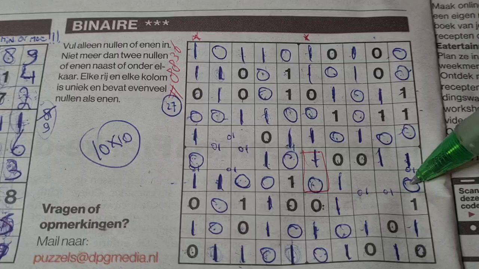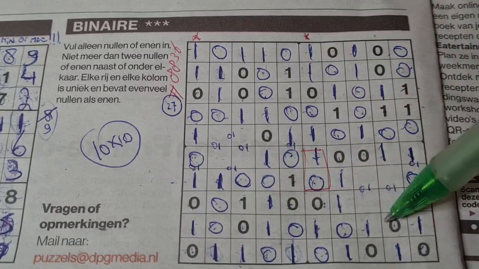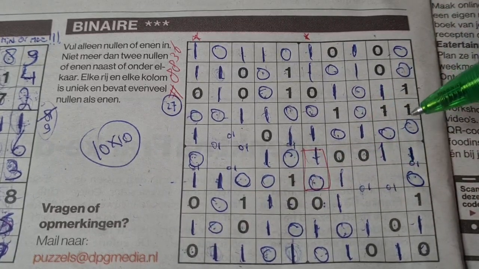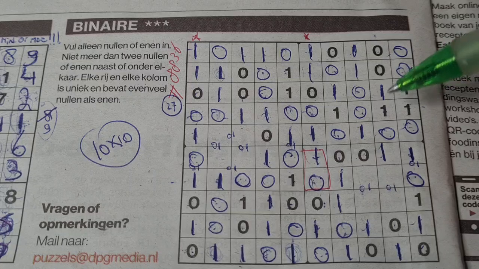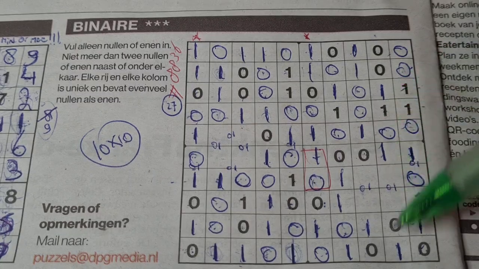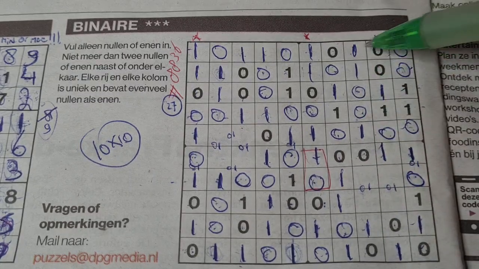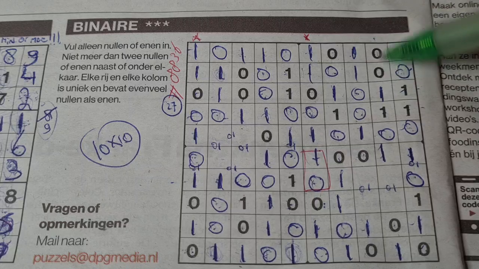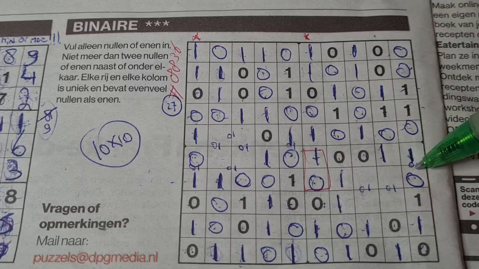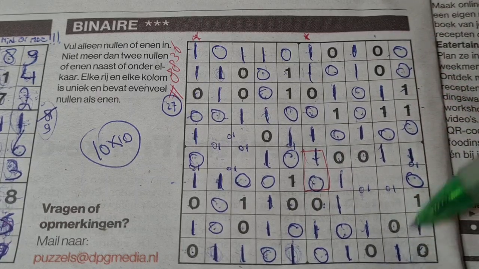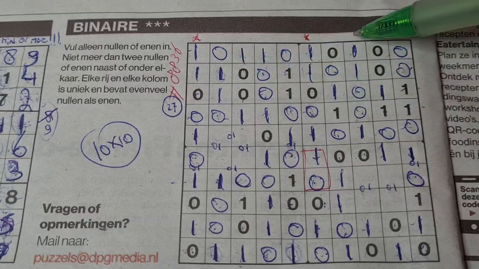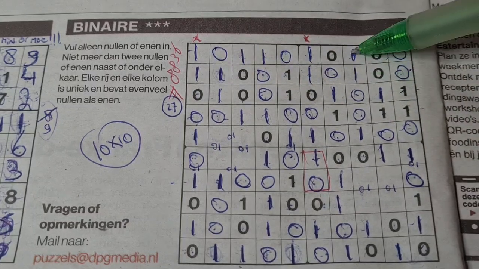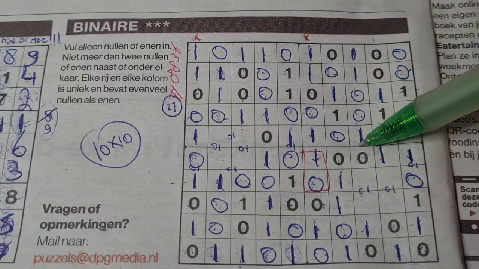1, 2, 3, 4. 1, 2, 3, 4. So we need to compare again. I think twice. 1, 2, 3, 4. Okay. How about the double O's here? Almost the same double O's. Well, I cannot compare this one. How about this one?